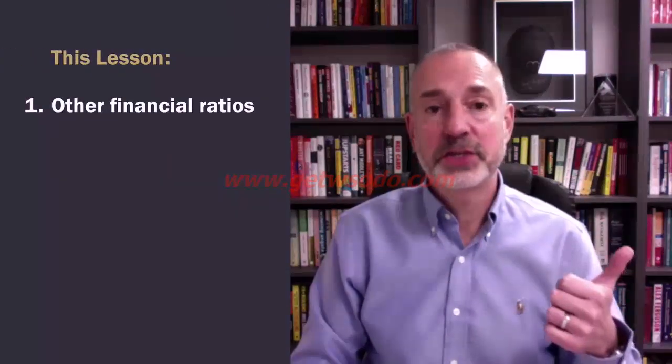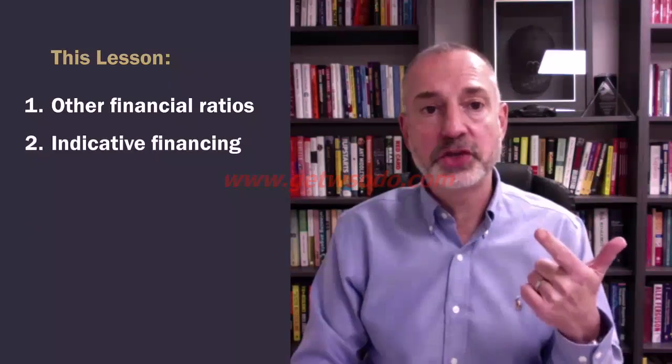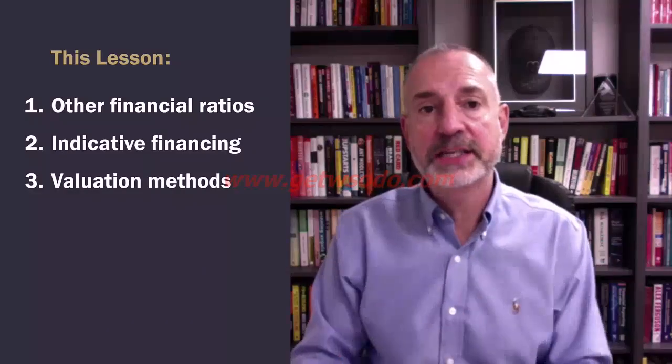Now in lesson 1, I walked you through a typical income statement, a balance sheet, and a cash flow forecast, including some working capital ratios. And today, we're going to build off that and cover 3 additional topics. Number 1, additional analysis ratios to consider. Number 2, the indicative financing of the balance sheet. And number 3, the valuation methods that we're going to be using in the next lesson.